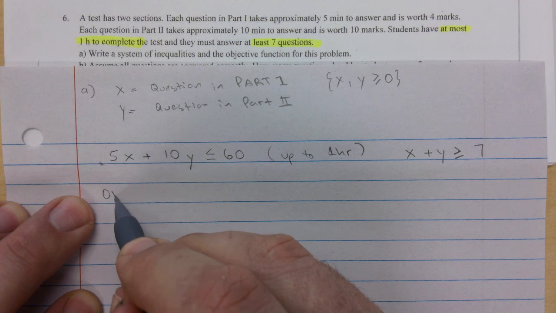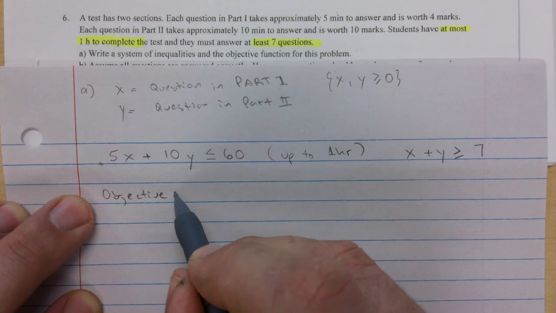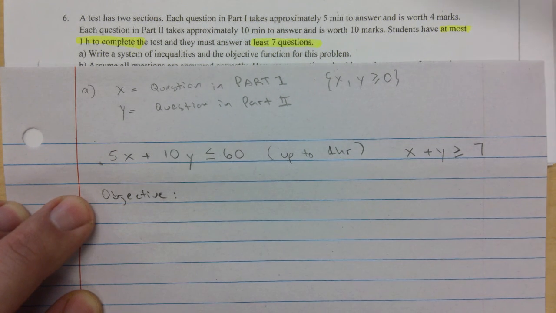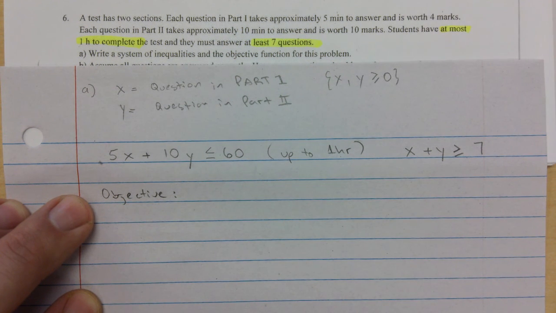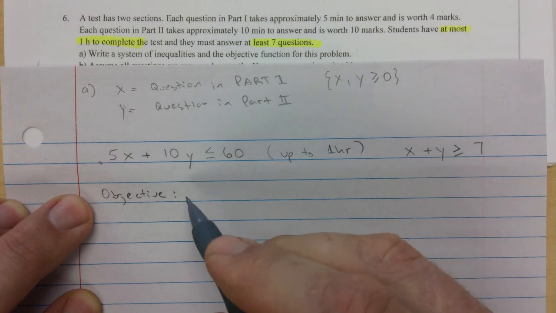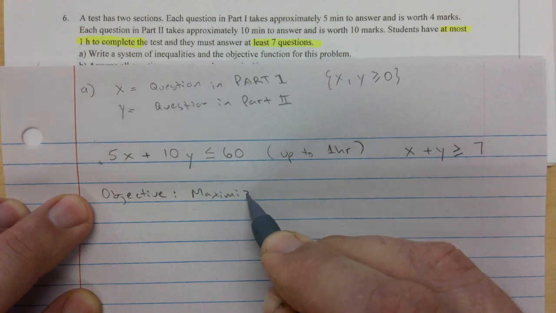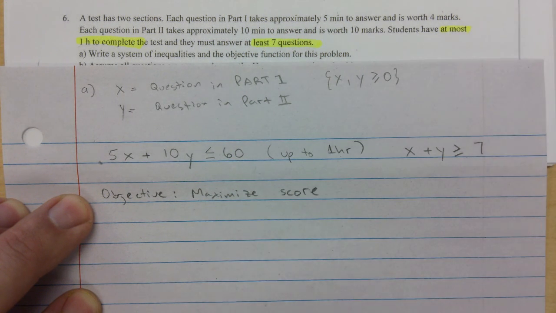Objective function, where are we going to get that from? Okay, where am I going to get my objective function from? Well, the objective function in this problem, it should have been a bit more specific, but it's what is your goal to maximize your score? That is your objective, right? On any test, right?